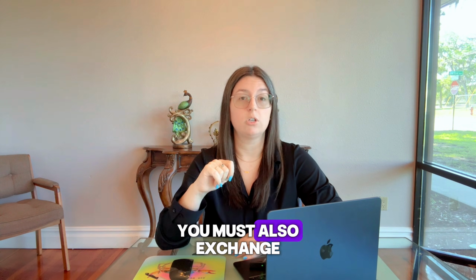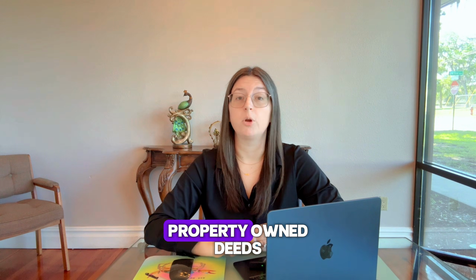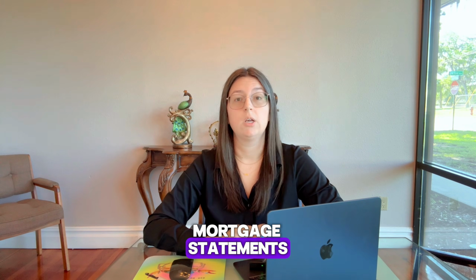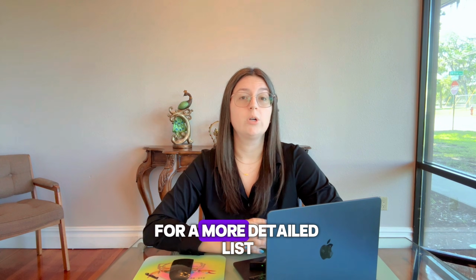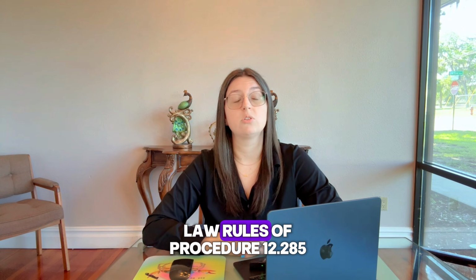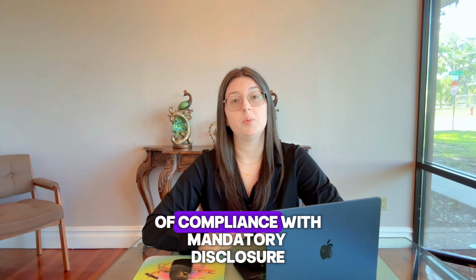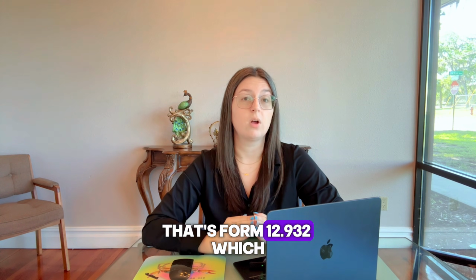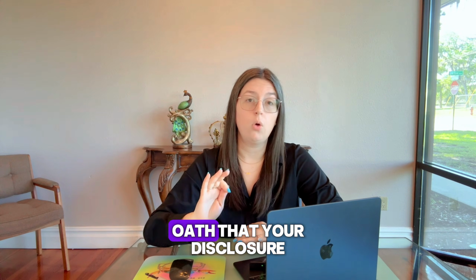Along with the affidavit, you must also exchange the last 3 years of complete federal and state personal income tax returns, pay stubs, bank, investment, and retirement account statements from the past 12 months, documentation of all real property owned, deeds, mortgage statements, any business records if you're self-employed, profit and loss statements, ledgers. For a more detailed list, please review Florida Family Law Rules of Procedure 12.285. Once you've exchanged all of this, you file a certificate of compliance with mandatory disclosure. That's Form 12.932, which identifies what you produced and when, and you swear under oath that your disclosure is complete and accurate.